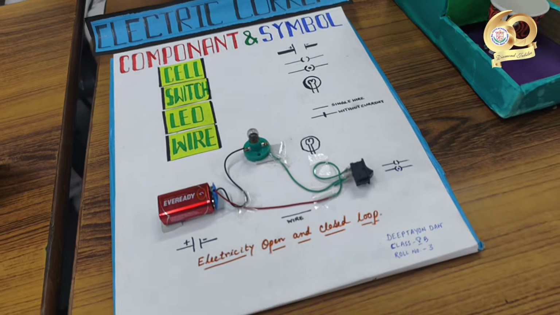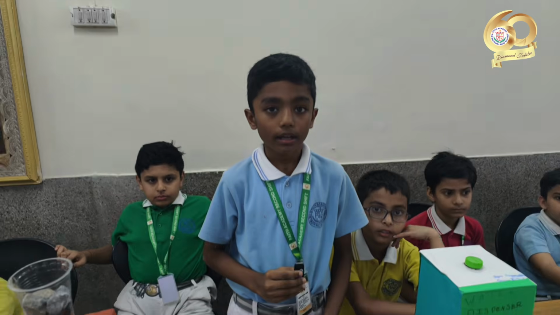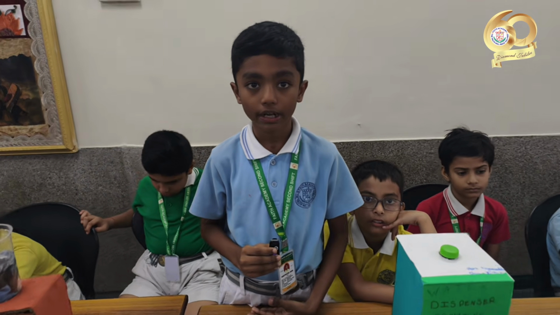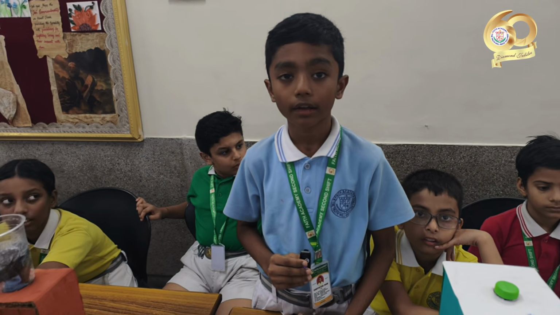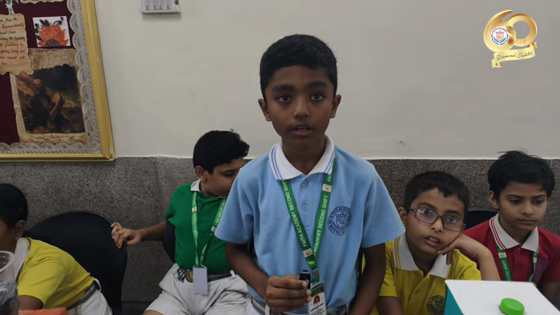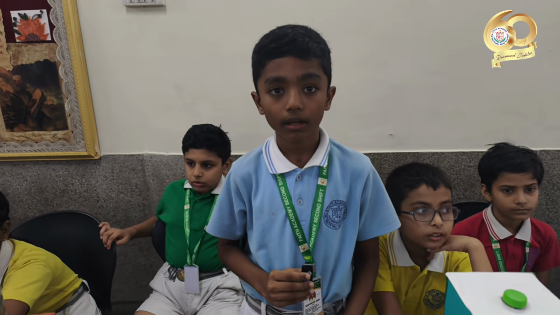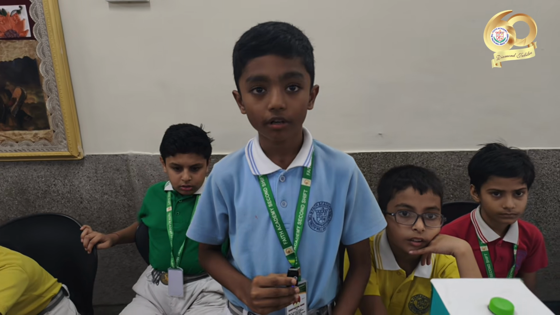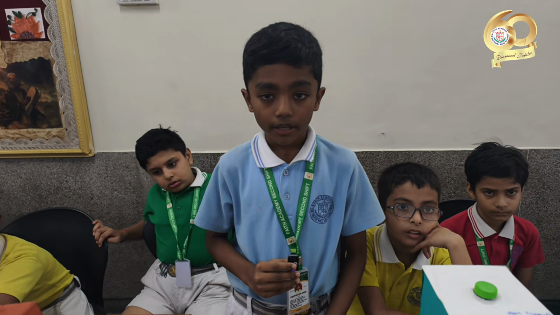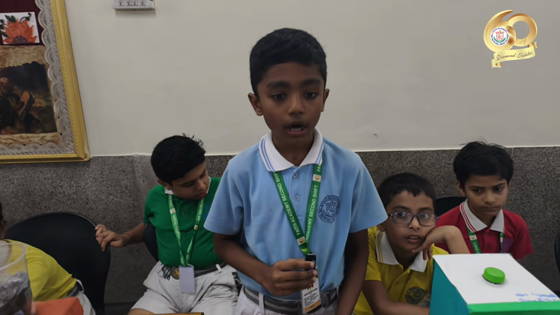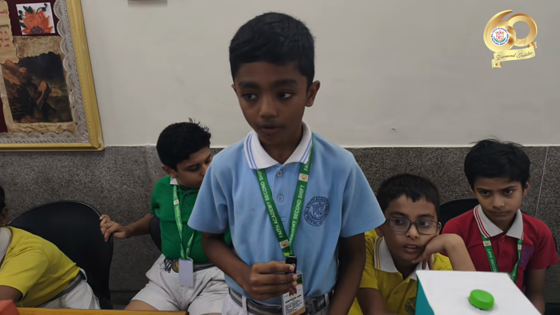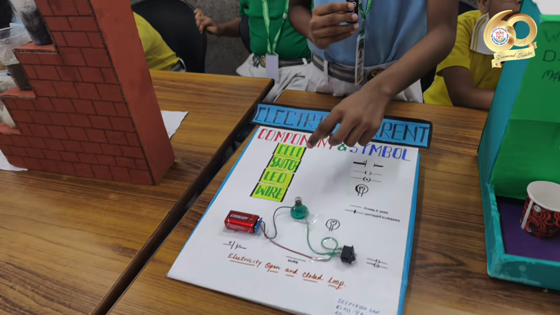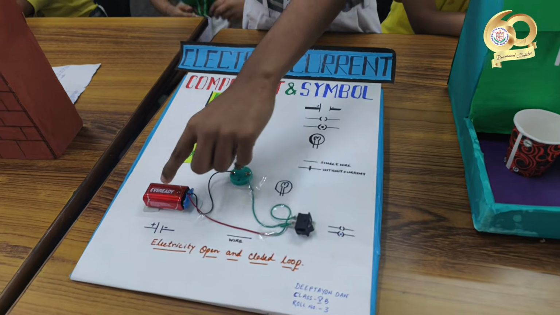Today, I'm going to show you how electricity works. Electricity is the flow of tiny charged things known as electrons. We use electricity in our daily life, such as turning on a fan, turning on a light, and charging a phone, and many more. In this model, I will show you how electricity works.